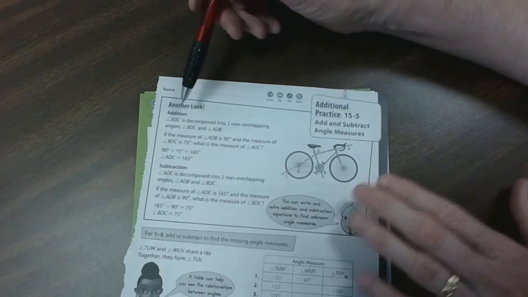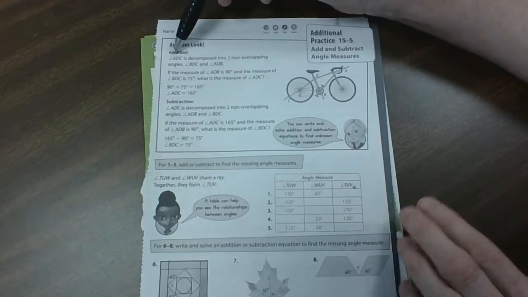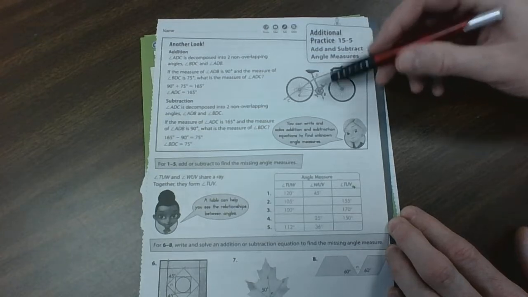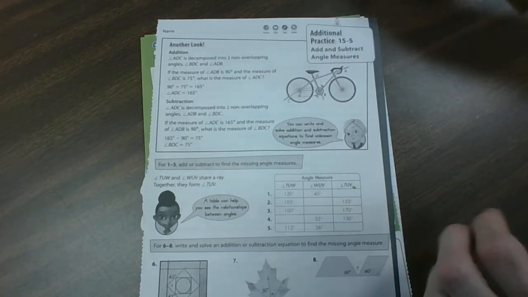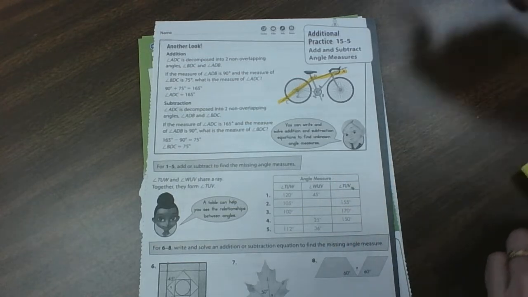All right, let's peek at the homework. Looking at their example, let's walk through what they've done. Angle ADC is decomposed into 2 non-overlapping angles, BDC and ADB. As we look at ADC, what kind of angle is that? That's obtuse, right?